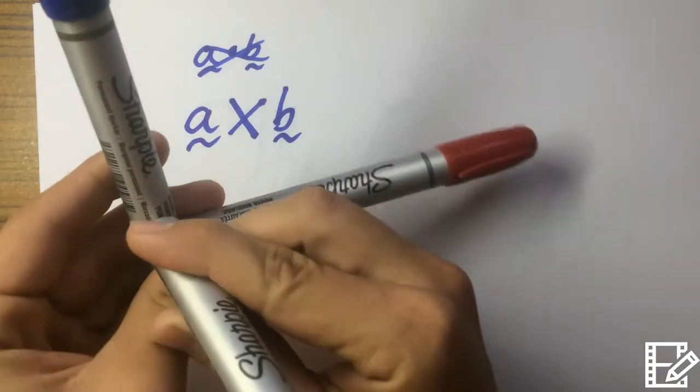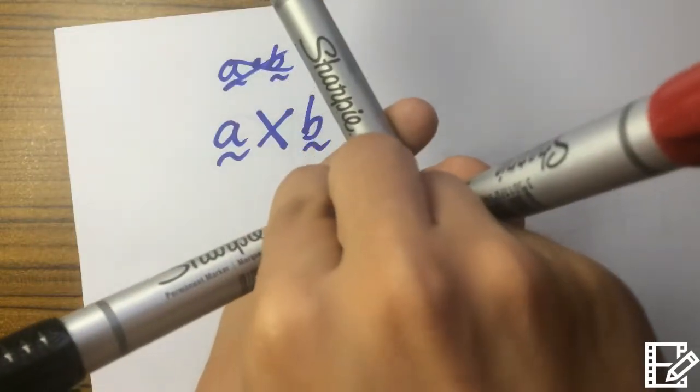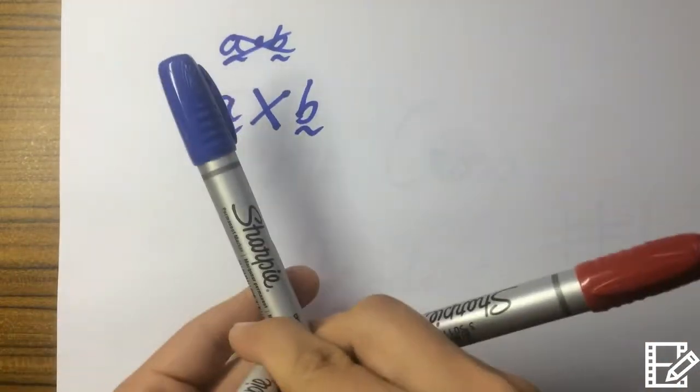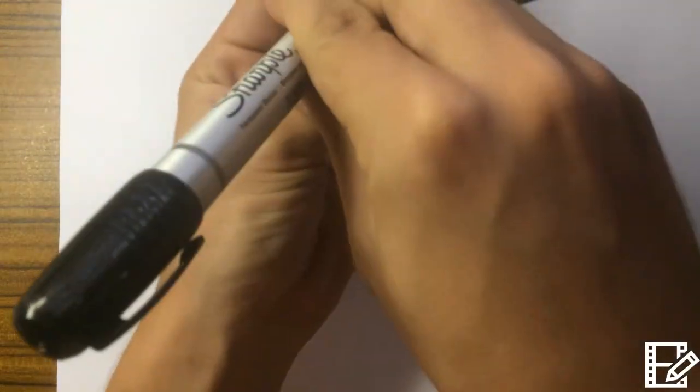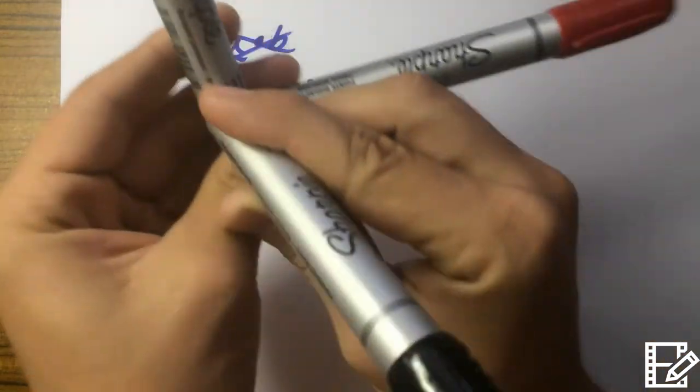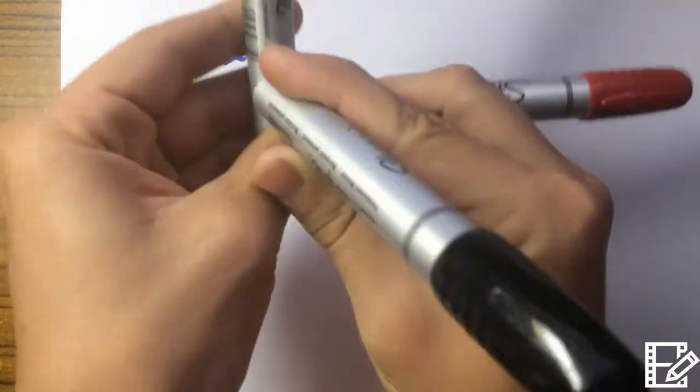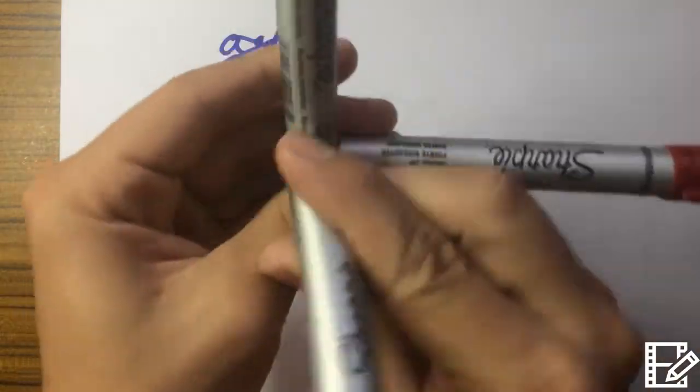If you do the cross product of vectors A and B, if you do the cross product of this blue Sharpie and this red Sharpie, it'll give you a vector for where the black Sharpie is, no matter where it is or how it's orientated. Okay?